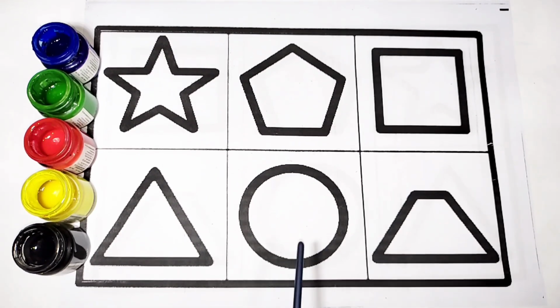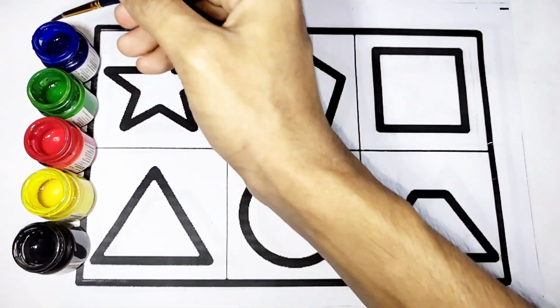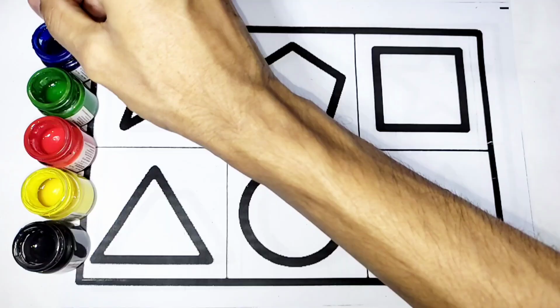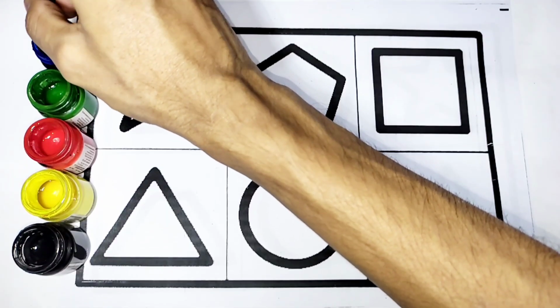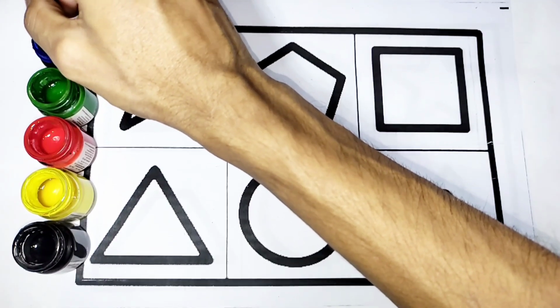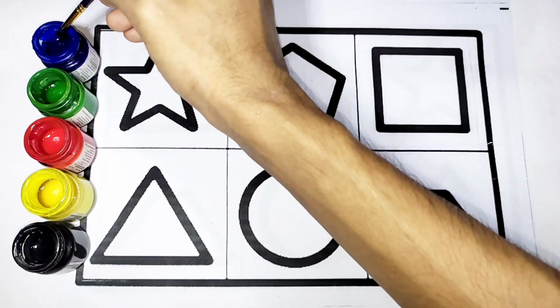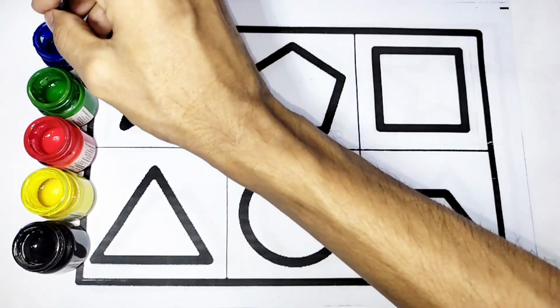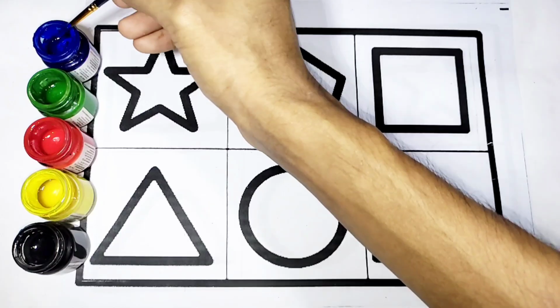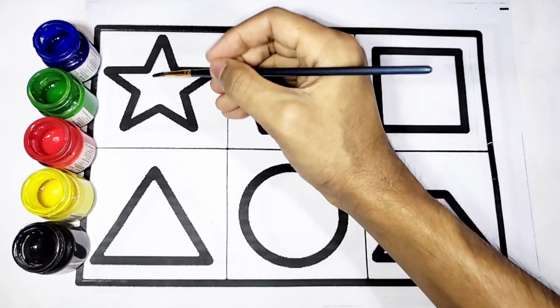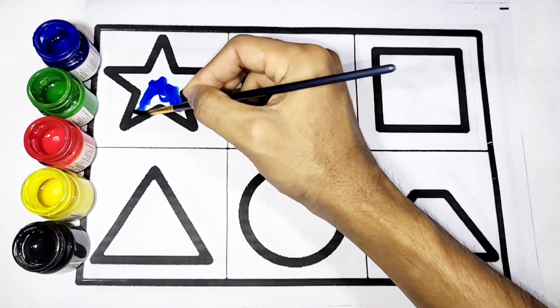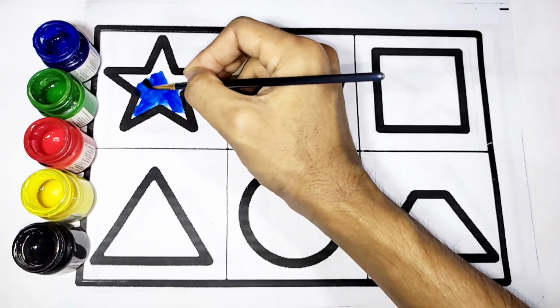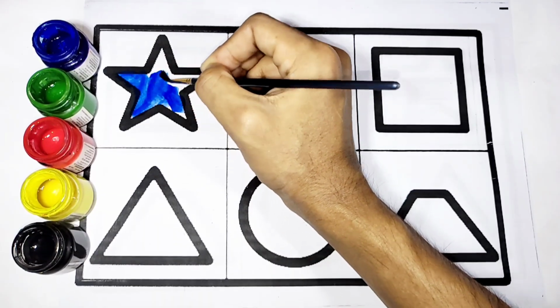Kids, now we are coloring 2D shapes. First we are using and mixing the color blue. Kids, first we are coloring the shape of star. Now we are using the color blue and coloring the shape of star.